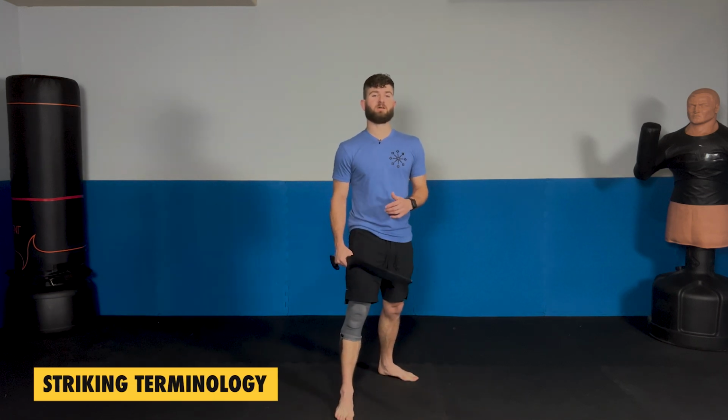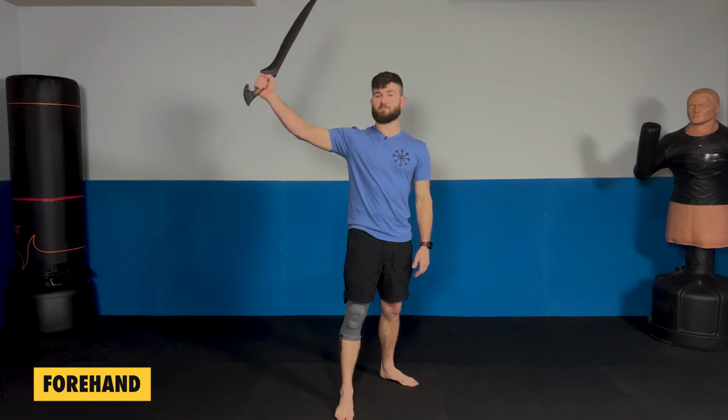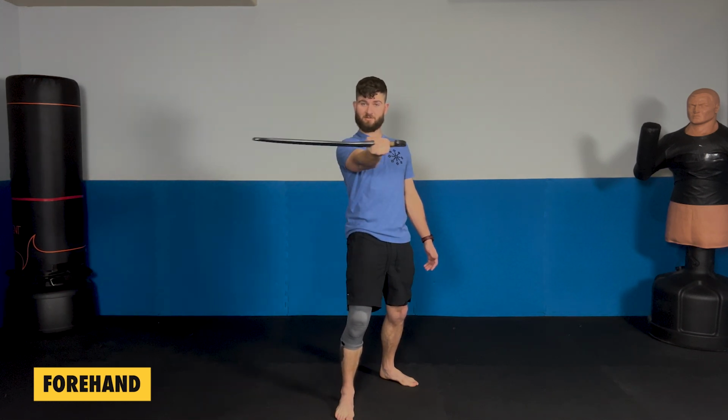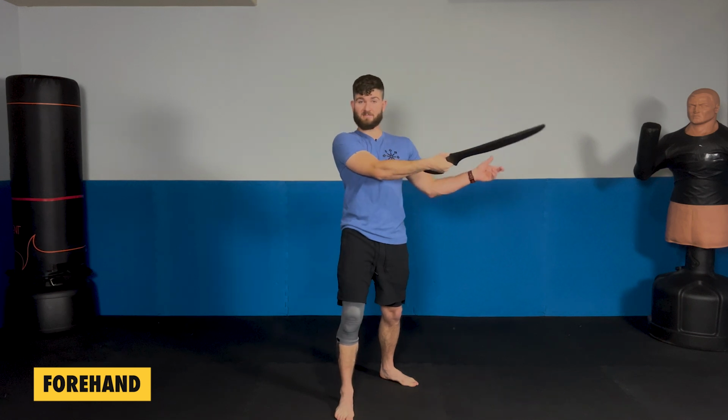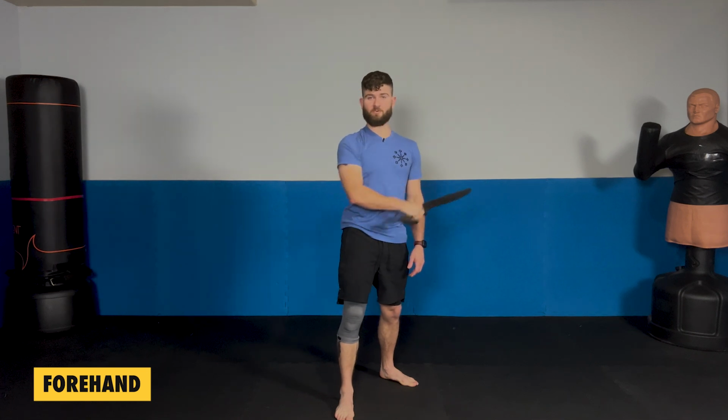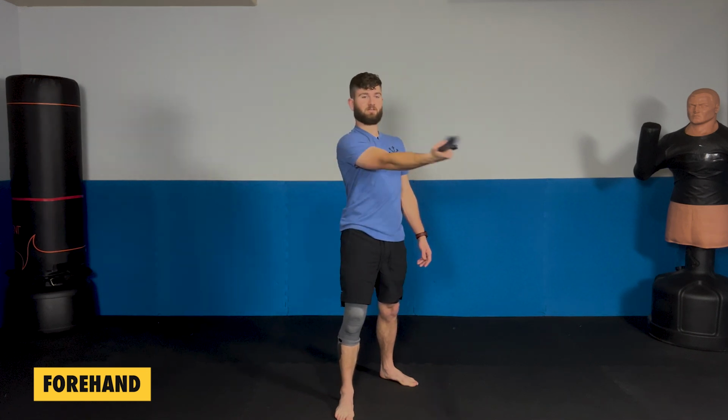In this lesson, we're going to cover a bit of striking terminology. The first one we're going to cover is a forehand. If I'm starting with it in my right hand and I strike going forward and across towards my left side of my body, that is a forehand. Whether it is angled downward, that's a forehand. If it's this way, it's a forehand.